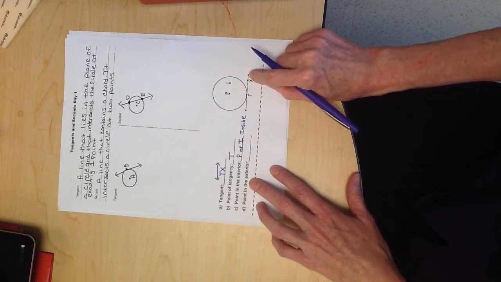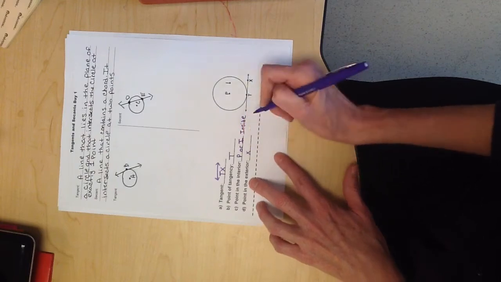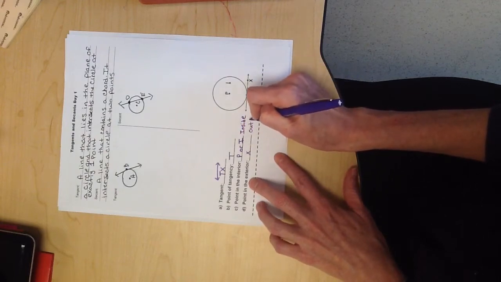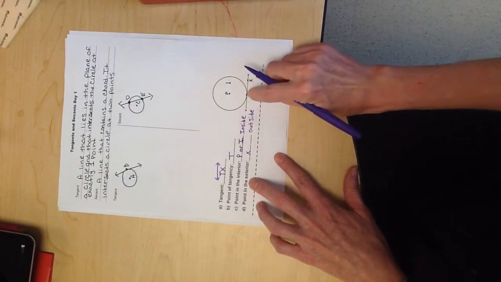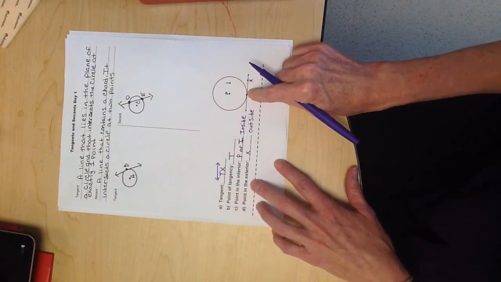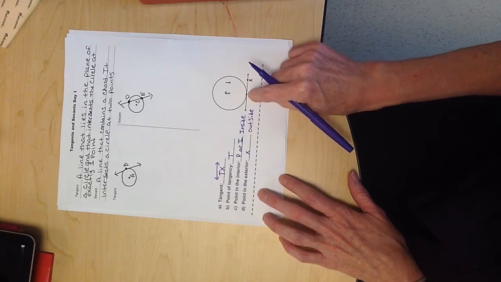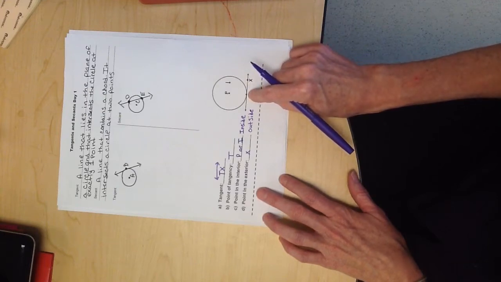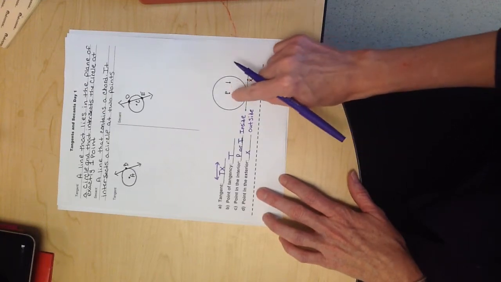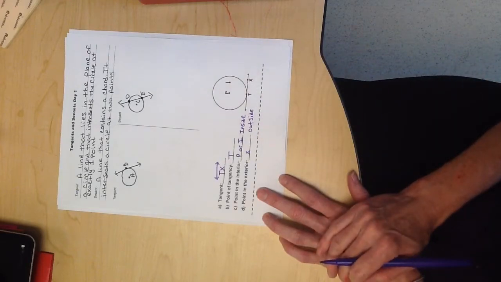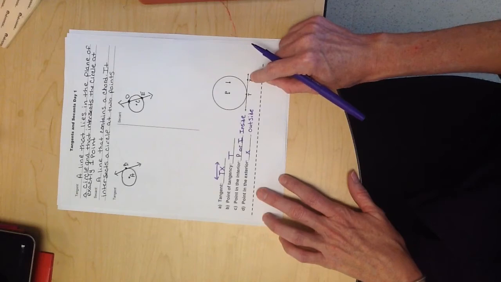The only point exterior is X. T is not inside or outside, it's on the circle. Alright, so point T is the point of tangency because that's where the tangent line touches it. P and I are points inside the circle, so they are interior. X is exterior.